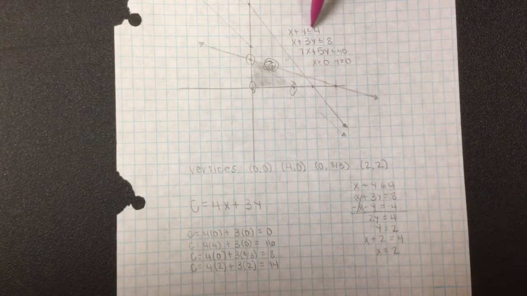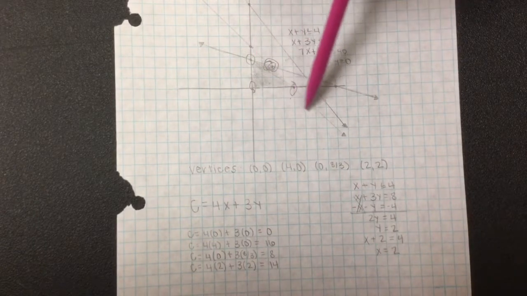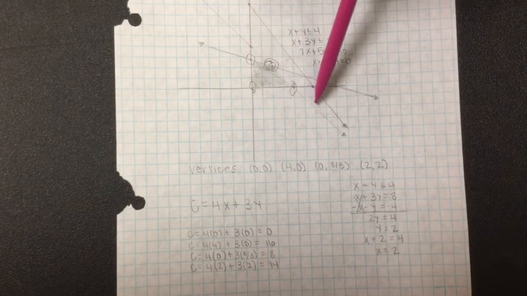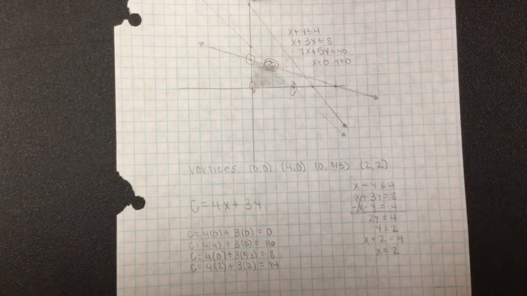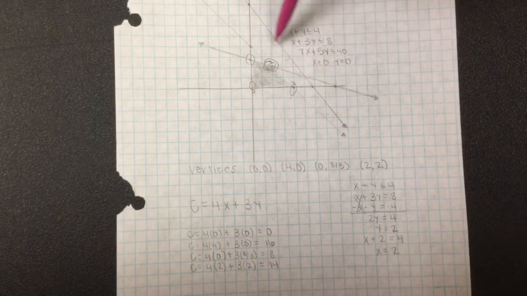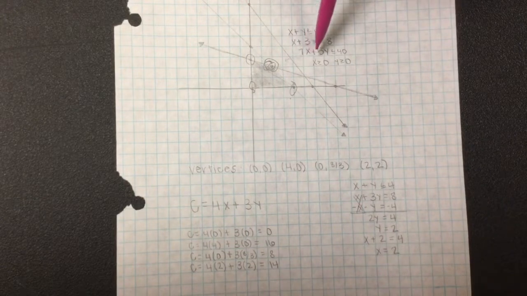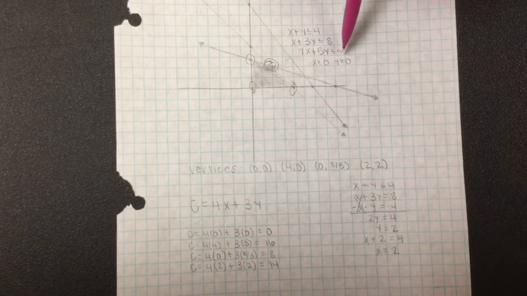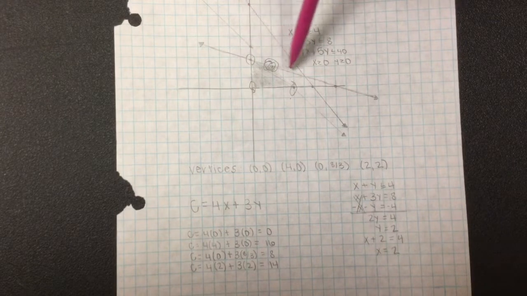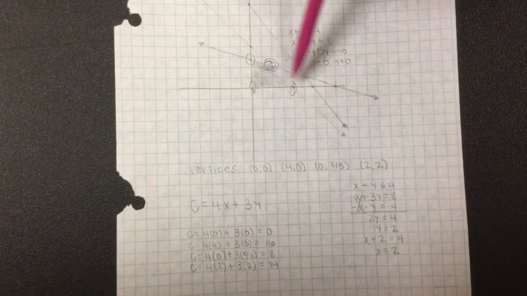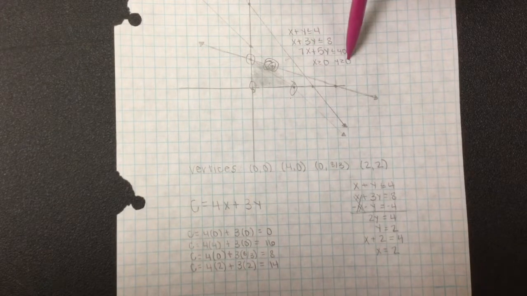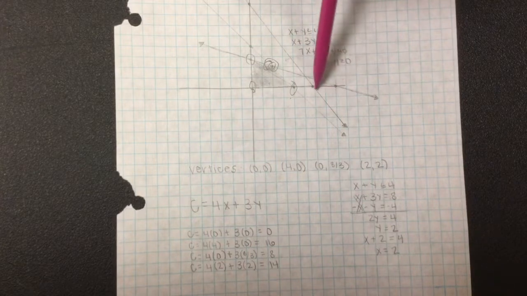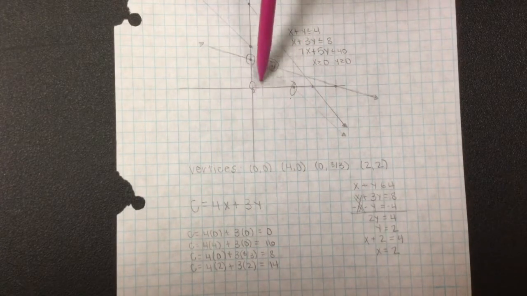So x plus y is less than or equal to 4 would be graphed right here with a solid line. X plus 3y is less than or equal to 8 would be graphed right here, also with a solid line. 7x plus 5y is less than or equal to 40 is right here. And then since we cannot have negative pumpkins or squash, we have x is greater than or equal to 0 and y is greater than or equal to 0, which would be our x and y axes.